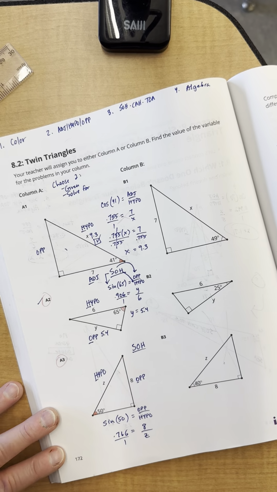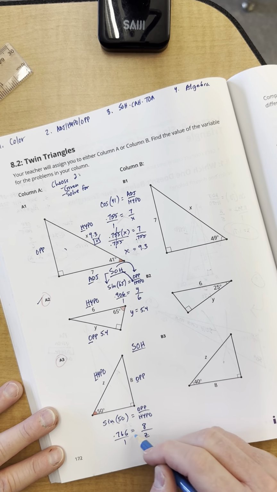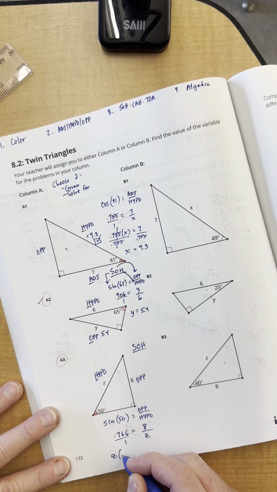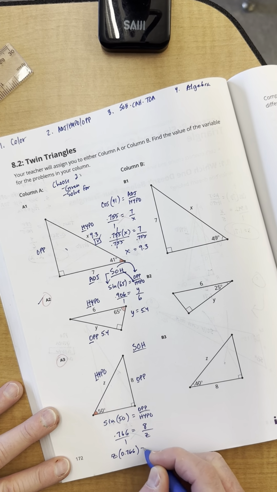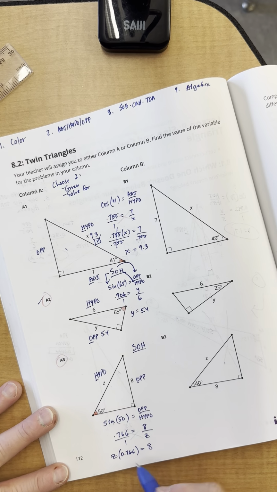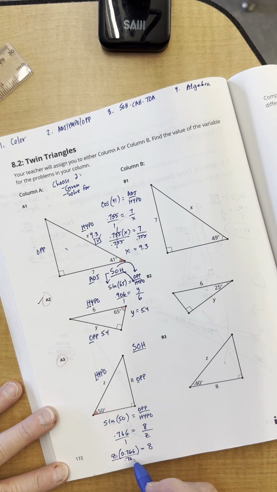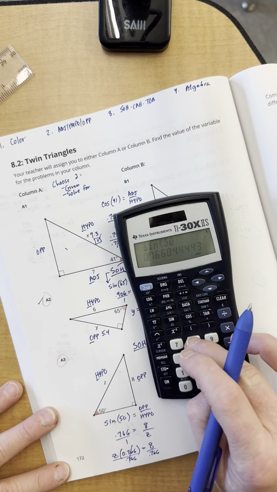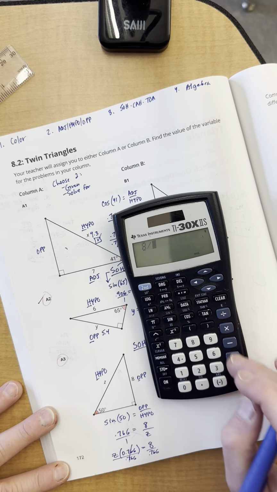Floating decimal, throw a 1. Cross multiply. So you're going to get Z times 0.766 equals 1 times 8, which is 8. Divide both by that. That's out of here. Z will equal 8 divided by 0.766. Which equals 10.443. So Z is 10.4. Alright, let's move on to column B.